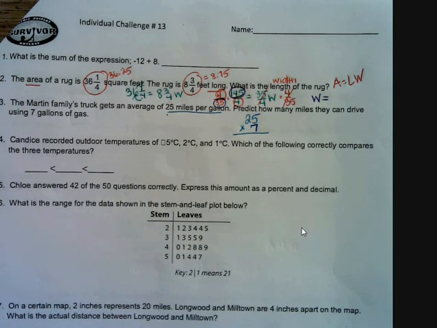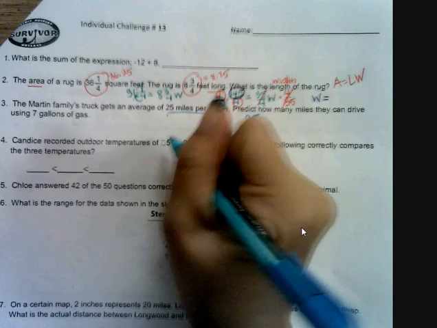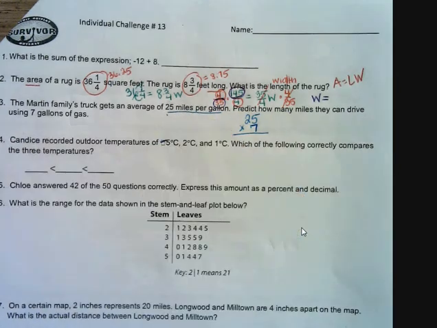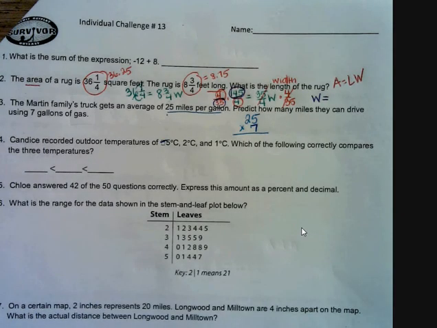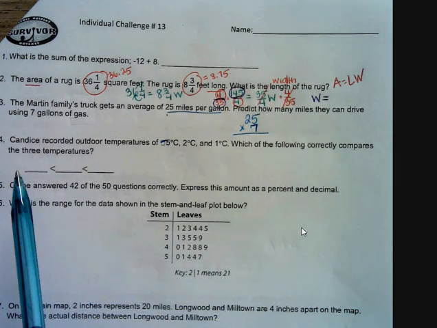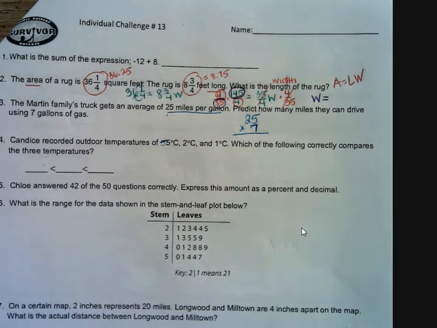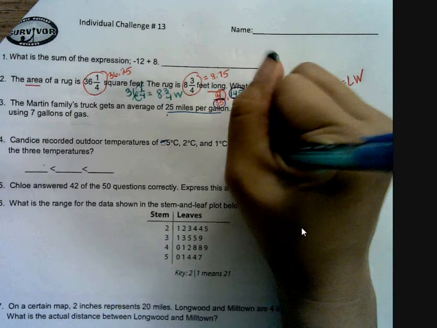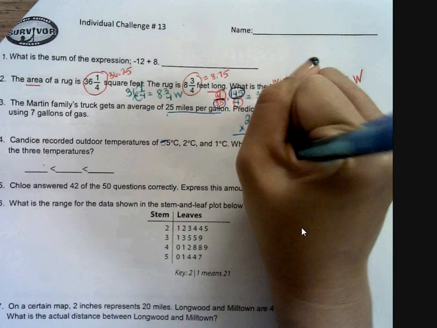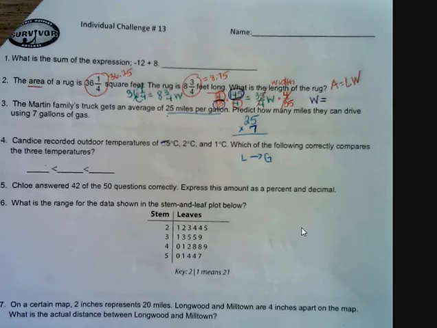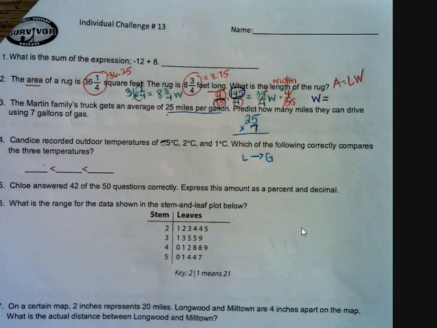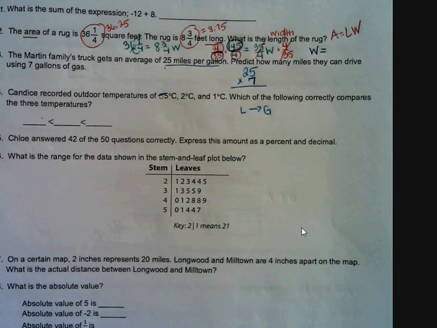Candace records an outdoor temperature of negative 5 degrees Celsius, 2 degrees Celsius, and 1 degree. Which of the following correctly compares? So you're going to put which one's less and the greatest here, and then the middle. So basically you're putting in order from least to greatest to help you out. Least to greatest. Okay? Chloe answered 42 questions of 50 questions correctly. Express the amount as a percent and decimal.